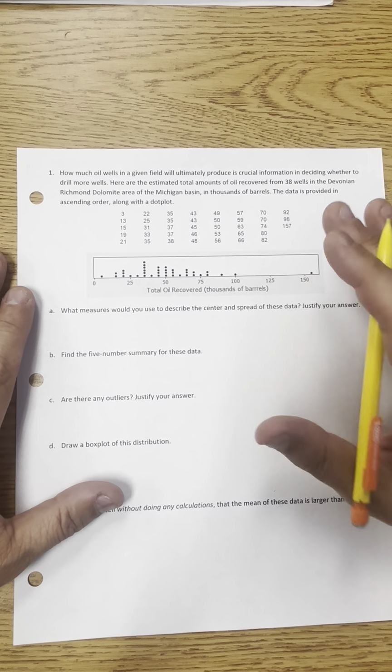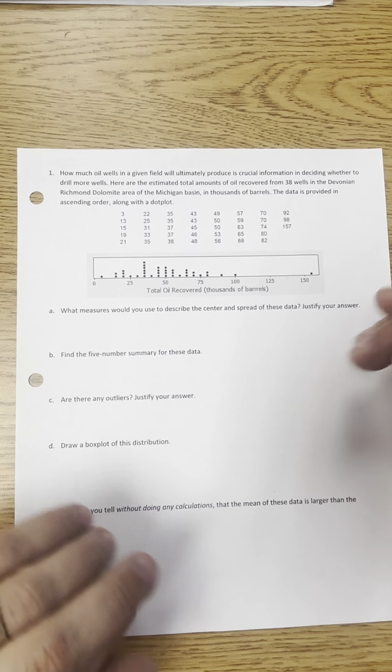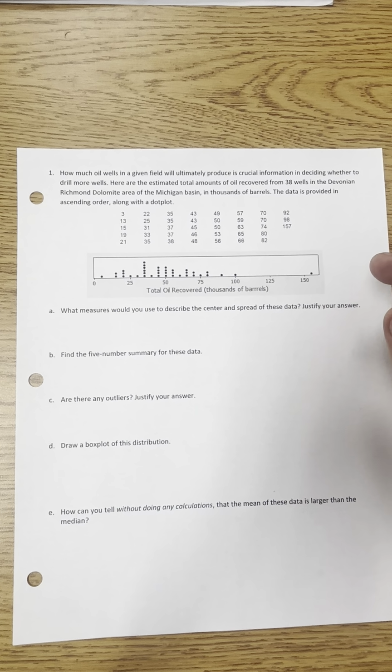This has a couple sneaky things, and it's got a really nice calculator practice problem that you might even need to come back and do as you're getting ready for your AP exam, because by the time we get to April and May, you won't have done this for a long time.